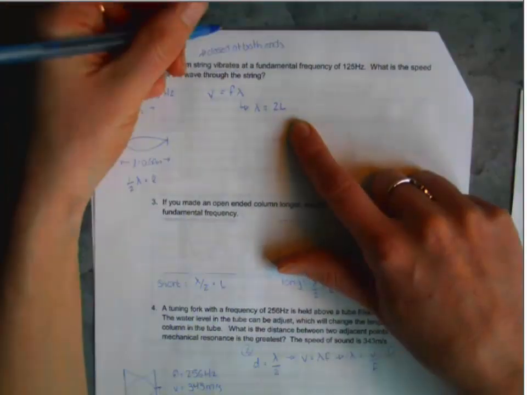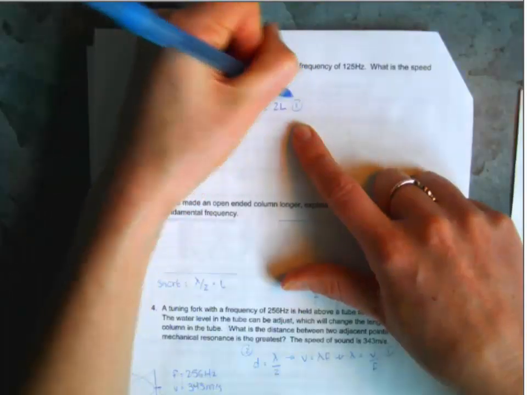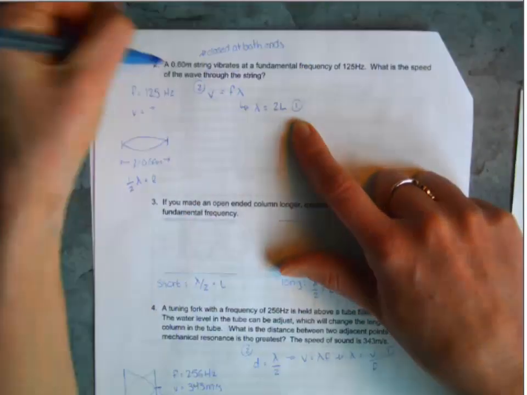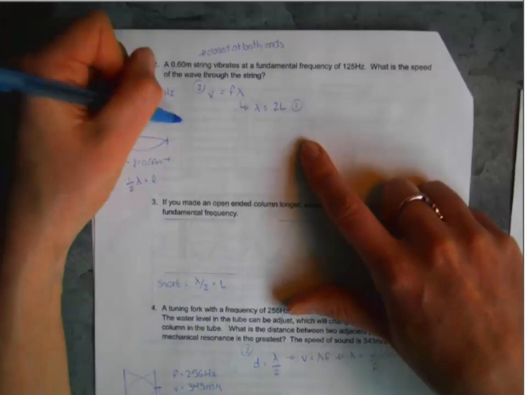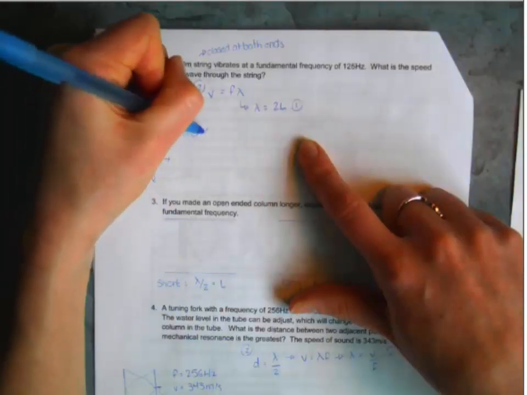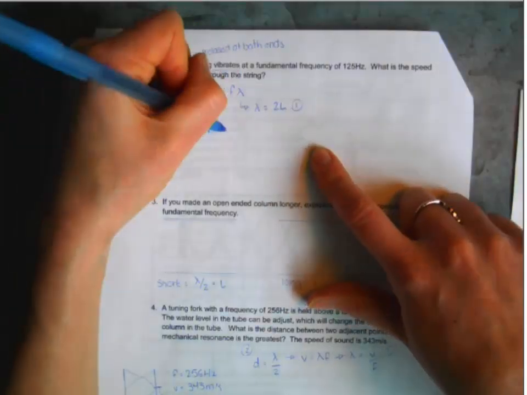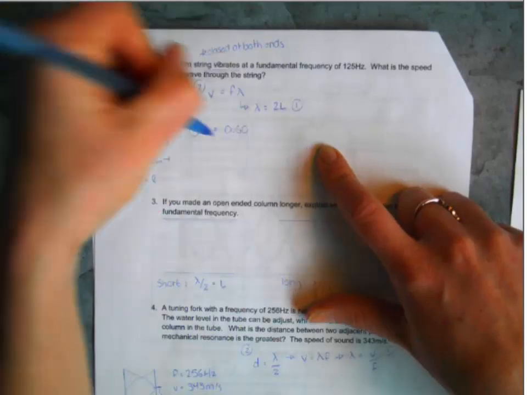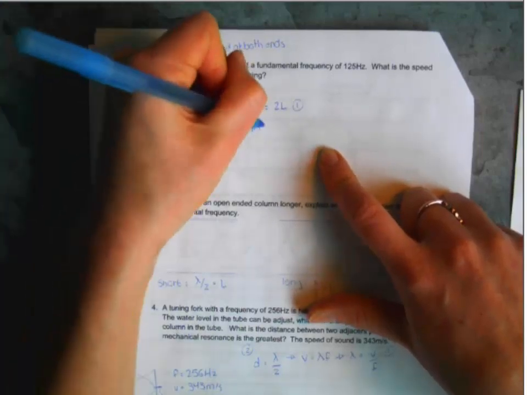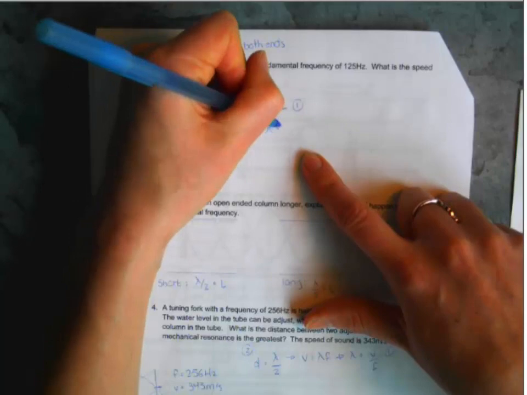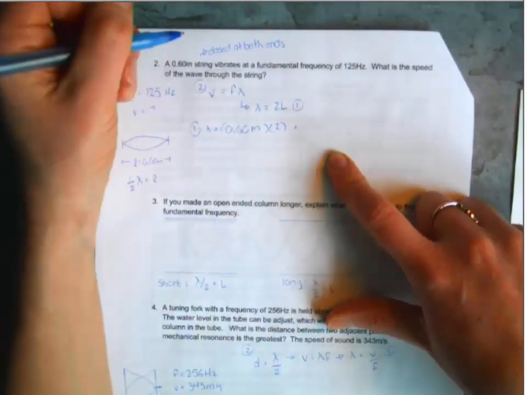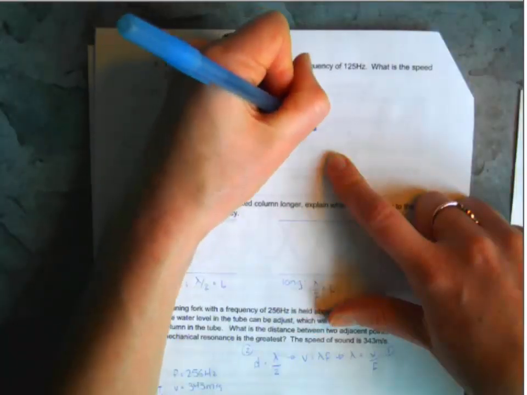Okay, so that would be my first problem solving step, and this one will be my second. Step 1: wavelength is equal to 0.60 meters is a half a wavelength, so I want to multiply it by 2 for the full wavelength, and that's going to give me 1.20 meters.